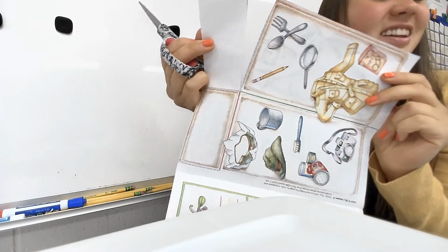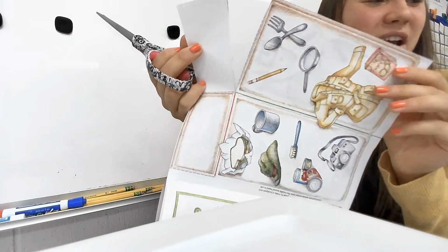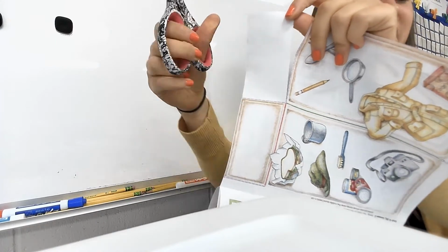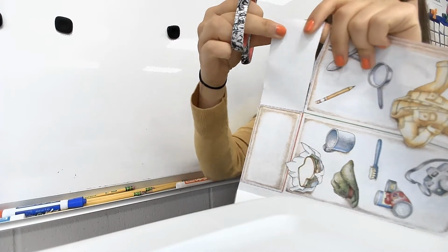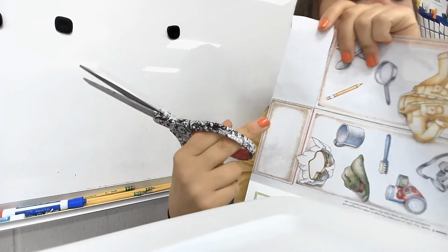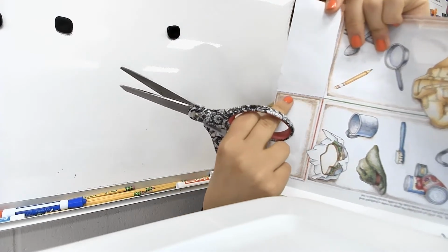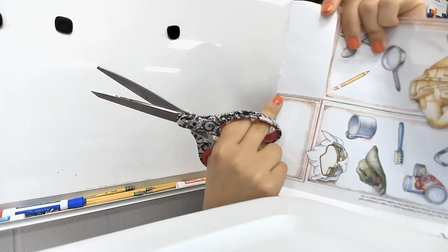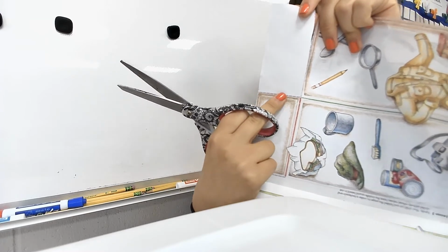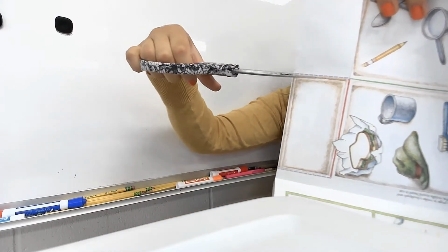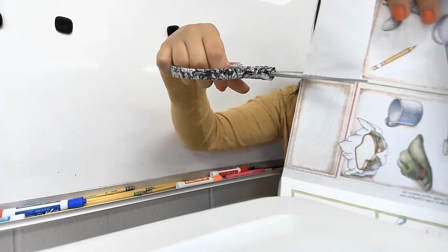Once you have that piece cut halfway down that page, we're going to actually cut this little strip off right here. You see another dotted line right next to that brown rectangle and the white rectangle. You're going to cut that line right here. Watch me before you do it.